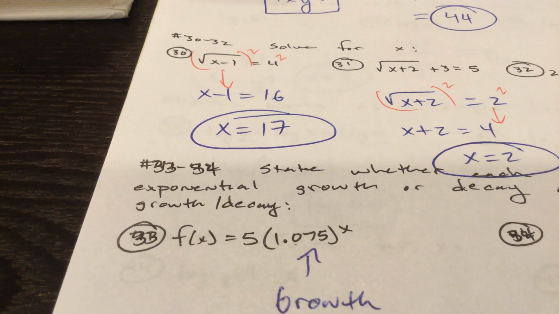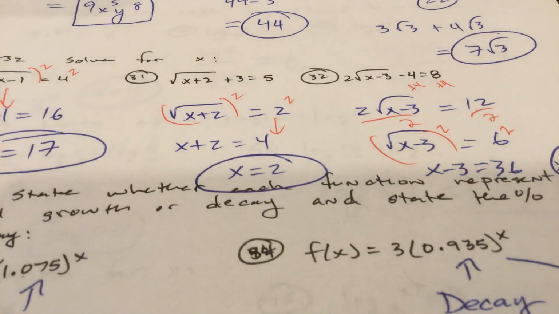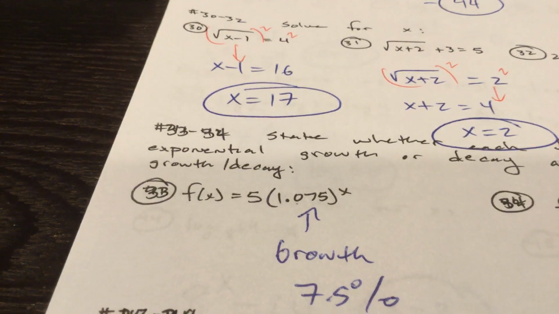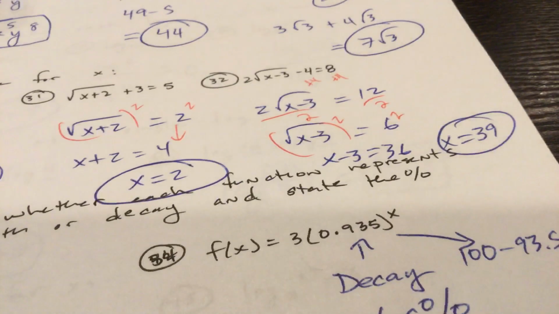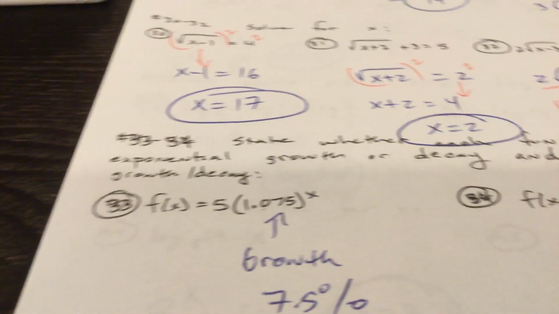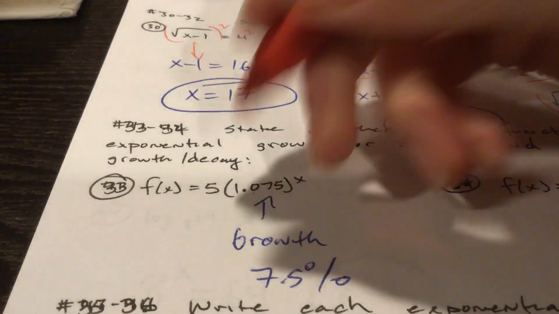All right, do write out the instructions for 33 through 34. State whether each function represents exponential growth or decay, and state the percent growth or decay. There's 33. It's all about that base right there.